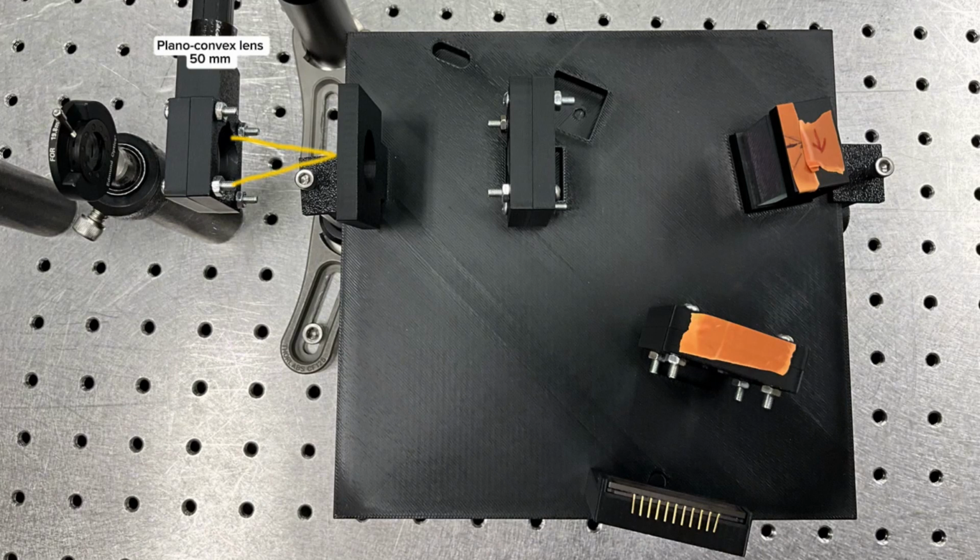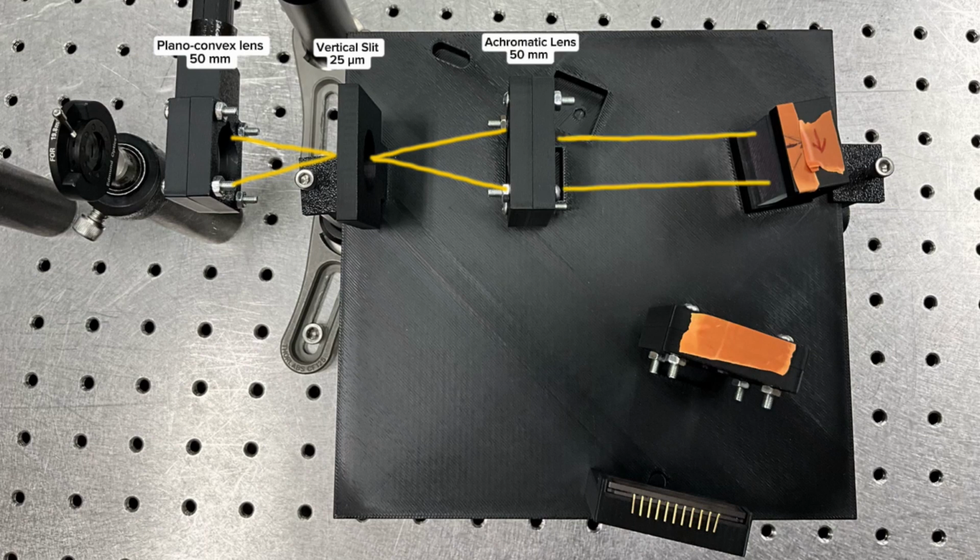This is okay for testing purposes, however, I must note that in the integrated setup, a 75mm achromatic lens will focus the Raman signal onto the entrance slit of the spectrometer. The 25 micrometer vertical slit acts as a spatial filter and is the primary resolving element of the system. The light will diverge through the slit and be collimated by a 50mm achromatic lens.